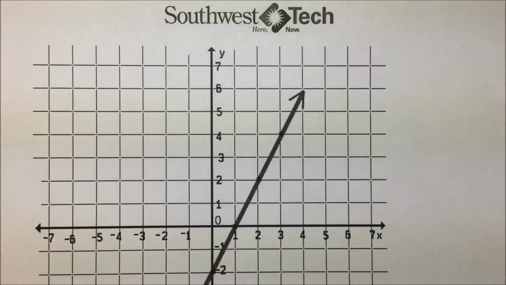And here we have an example of a line. It passes the horizontal line test, so it is a one-to-one function. It will have an inverse. What does that inverse look like? There's two methods that we can use.